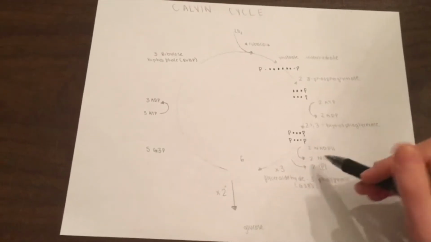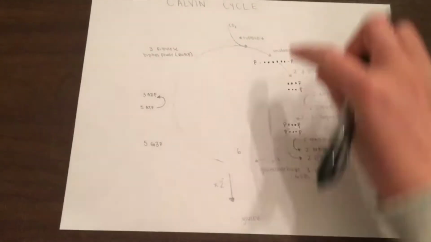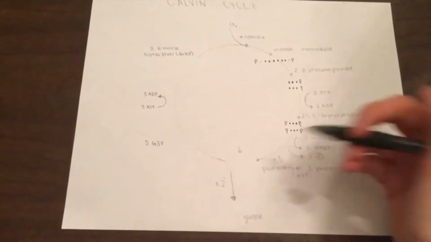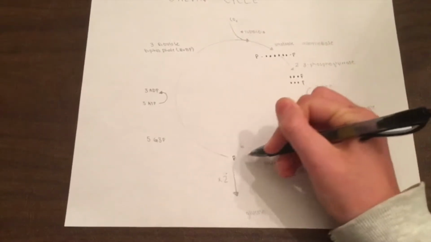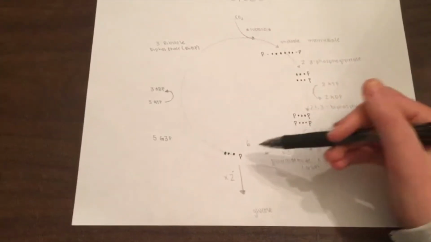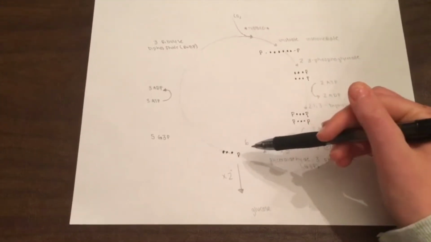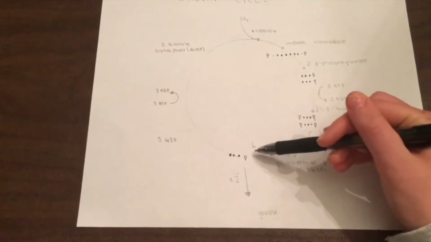At the same time, 2 phosphate groups are going to be released from the molecule so that we now, because this is occurring 3 times over, have 6 molecules of a 3 carbon molecule with a phosphate group on the end, and the phosphate group is attached to the 3rd carbon. So we have 6 of these molecules. This is called glyceraldehyde 3-phosphate, or G3P.